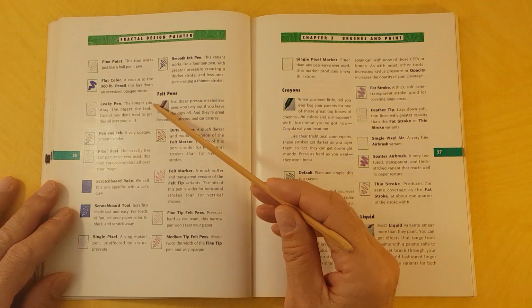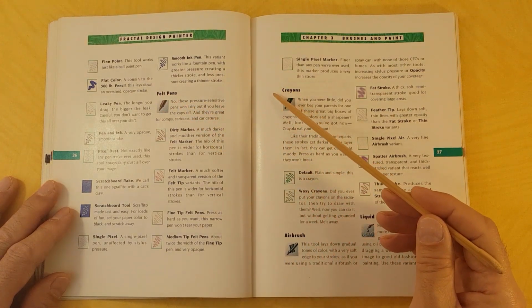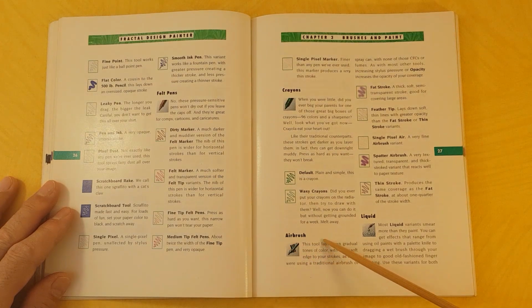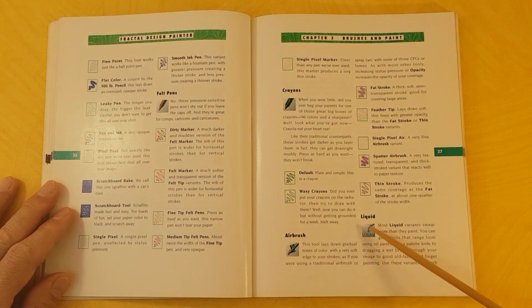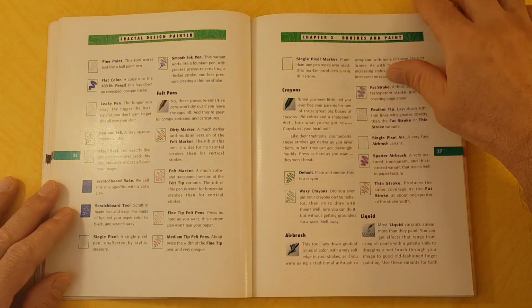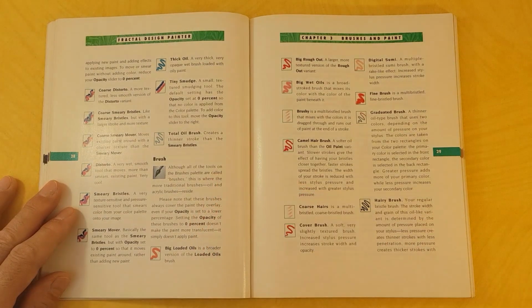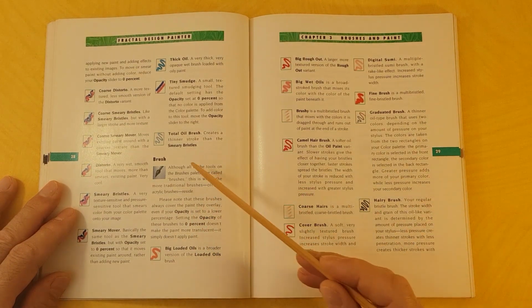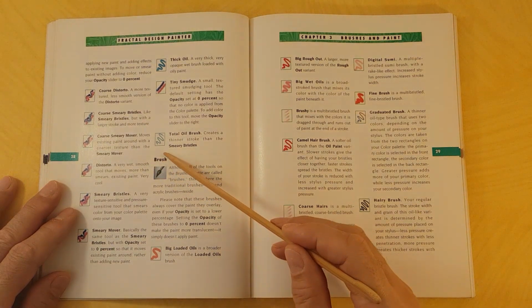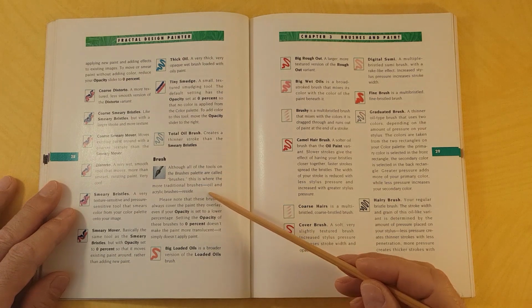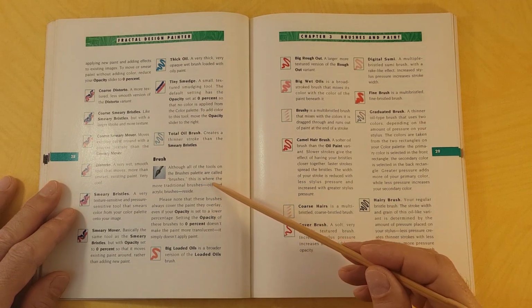We have felt pens, crayons, airbrush, liquid, brushes, although all of the tools on the brushes palette are called brushes.